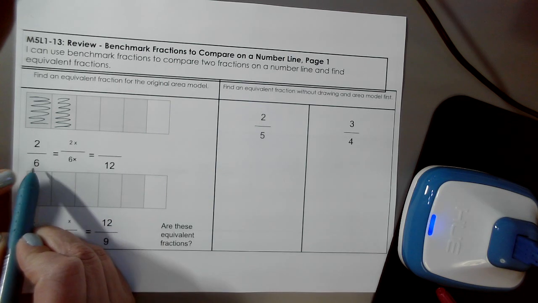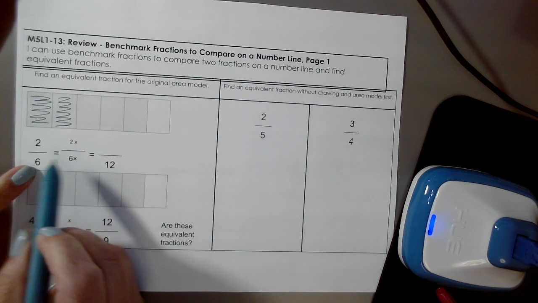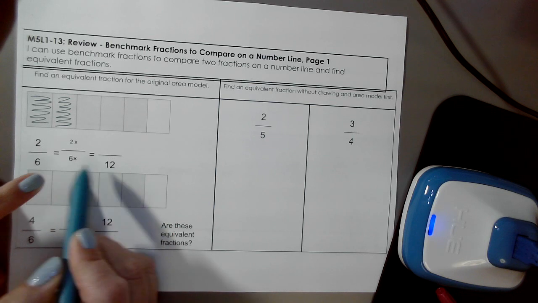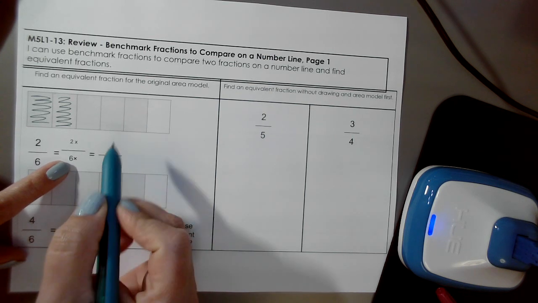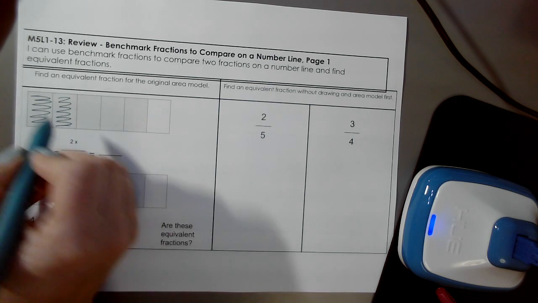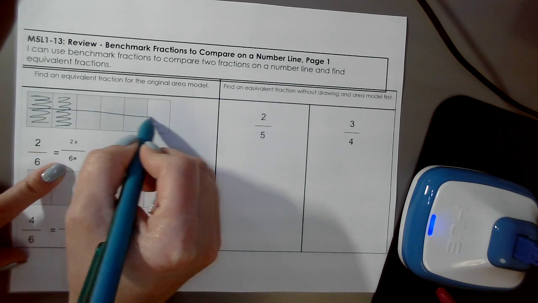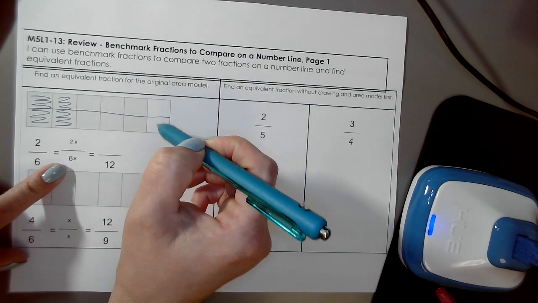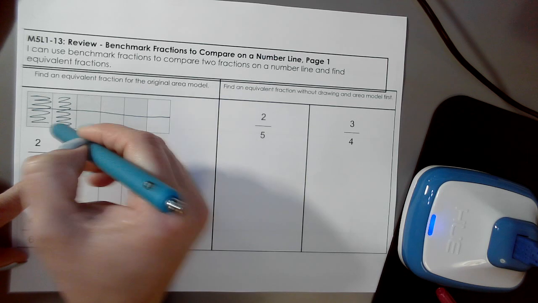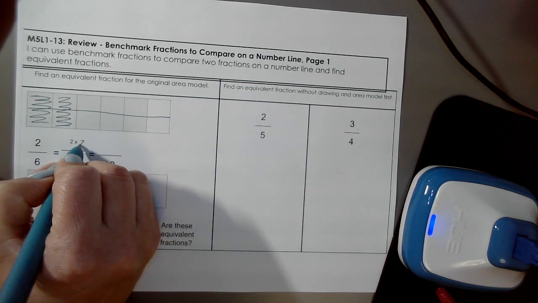Well, how would I get this 6 to get to 12? So 6 times what would get me to 12? If I put this in half, I have 1, 2, 3, 4, 5, 6, 7, 8, 9, 10, 11, 12. So how many halves do I have? I have 2. So I multiplied this by 2.